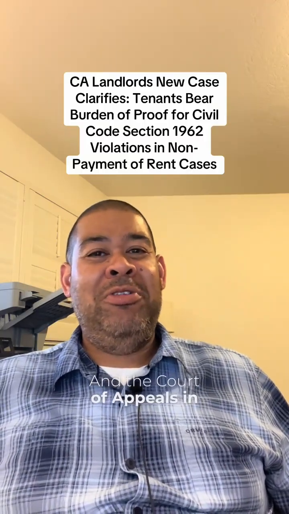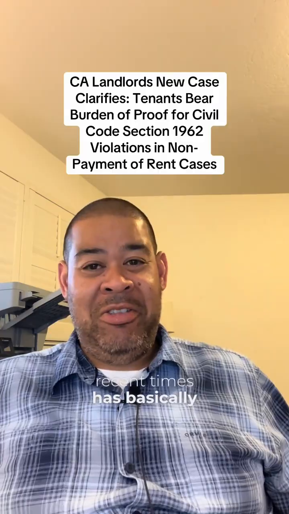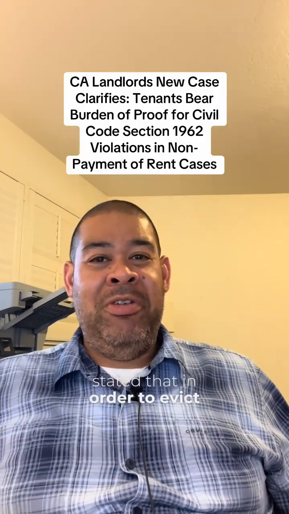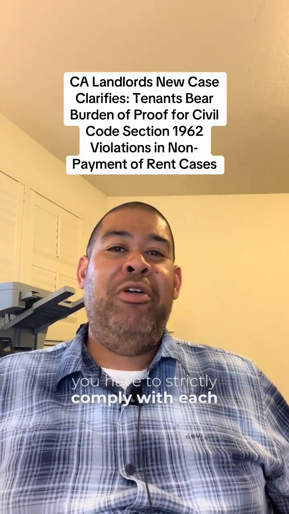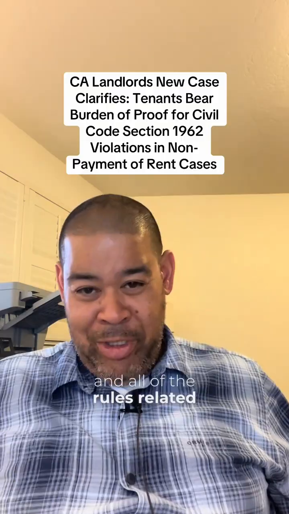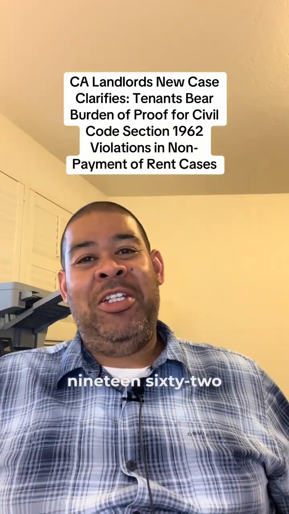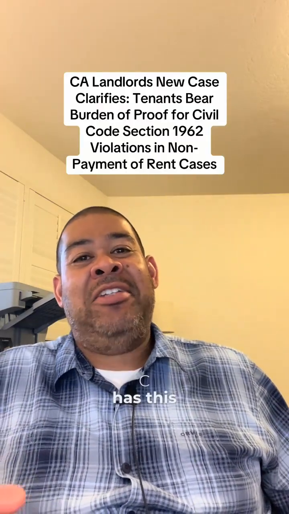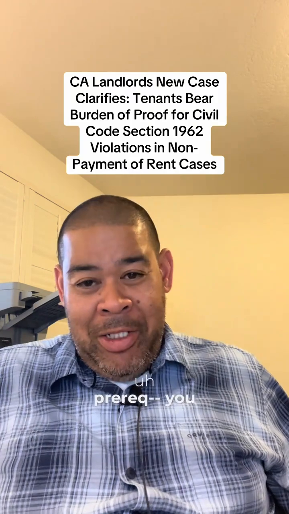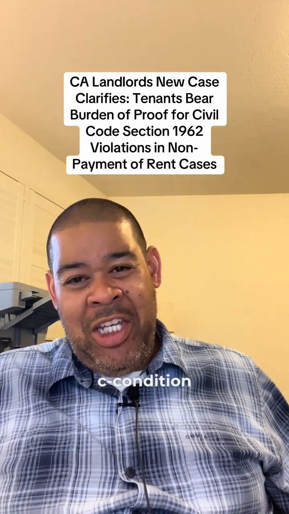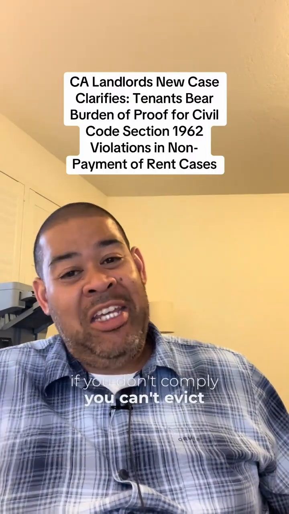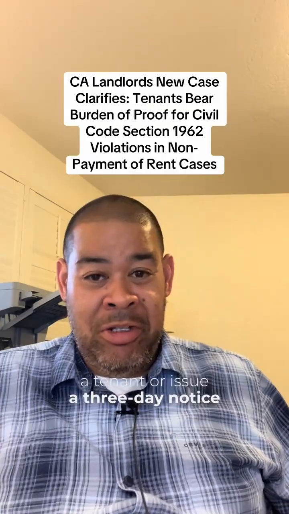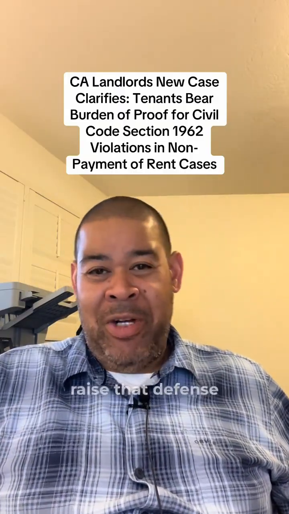The Court of Appeals in recent times has stated that in order to evict a tenant successfully in California, you have to strictly comply with each and all of the rules related to non-payment of rent. Because Civil Code Section 1962, Subdivision C has a condition that says if you don't comply, you can't evict a tenant or issue a 3-day notice for rent, that's where we see tenants raise that defense.